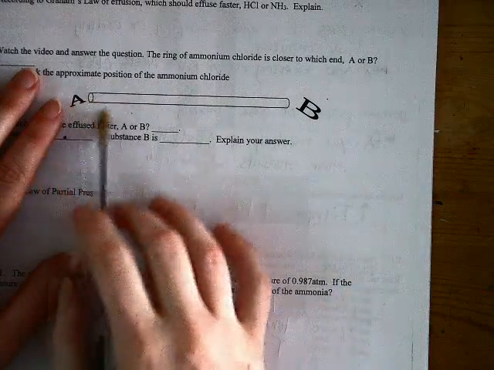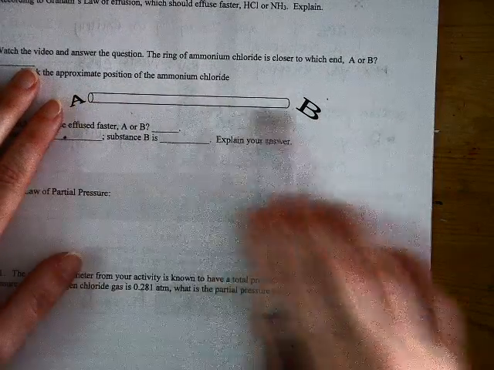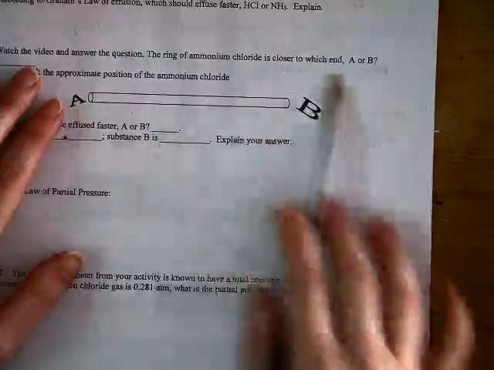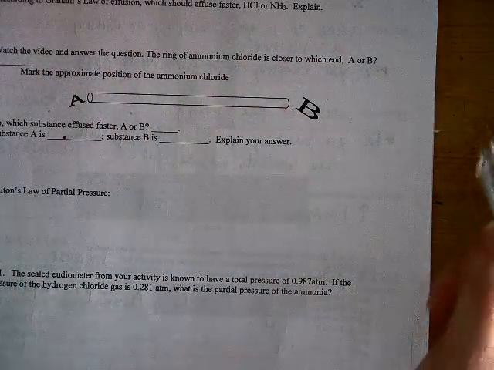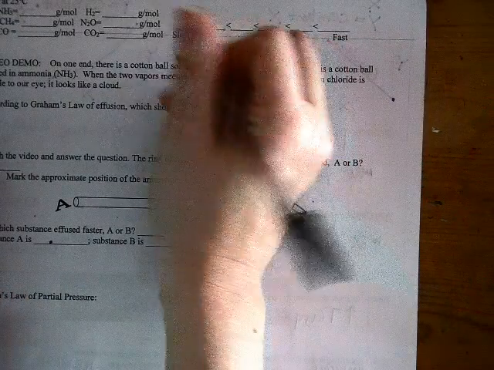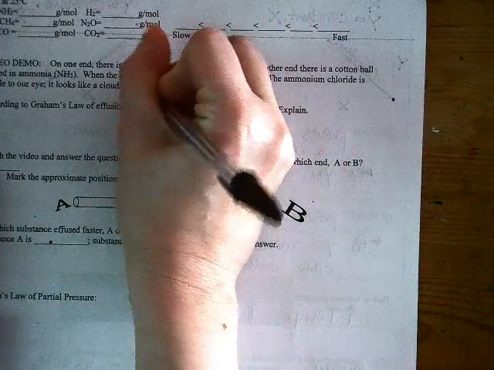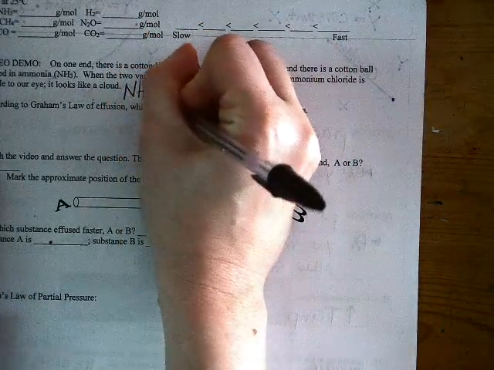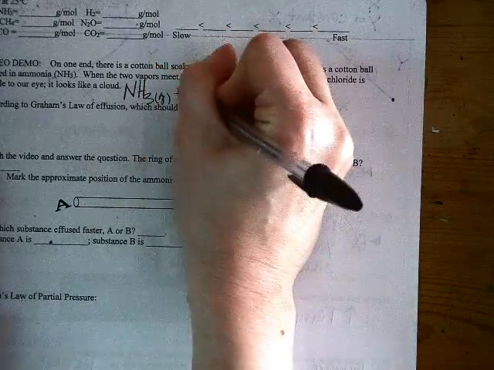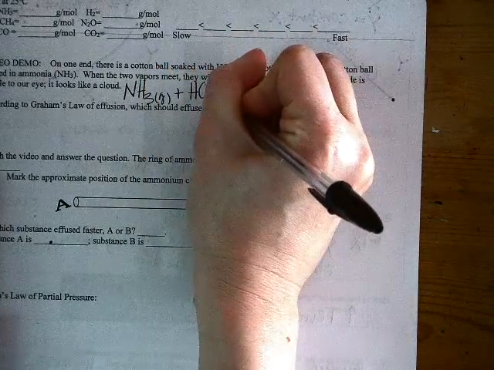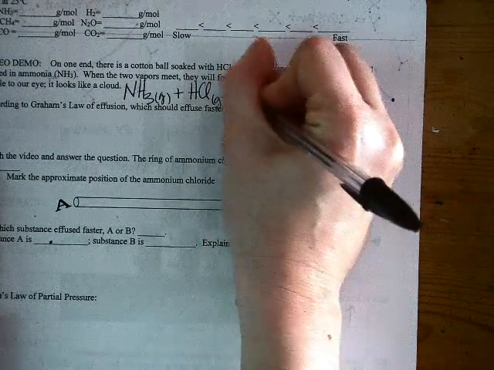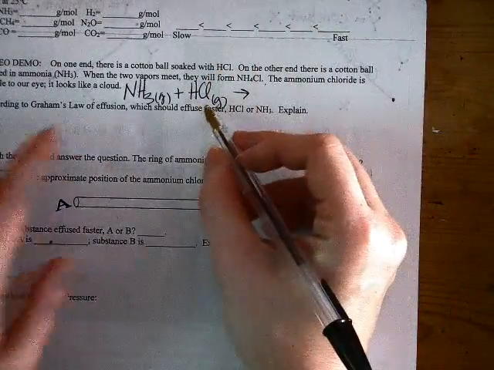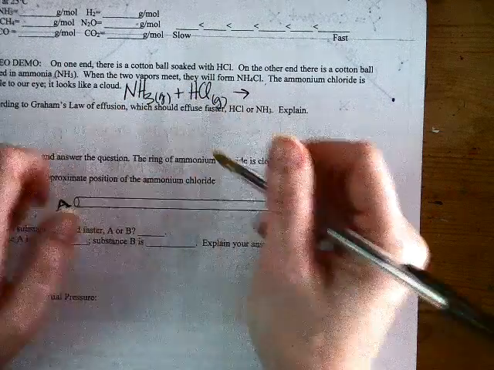So whatever gas I have over here is going to try to fill up the whole container. Whatever gas I have on the right side, it's going to try to fill up the whole container. So when we have ammonia, which is NH3 gas, and hydrogen chloride gas, which is technically hydrochloric acid that's been vaporized, they're not just going to mix, they're going to react chemically.